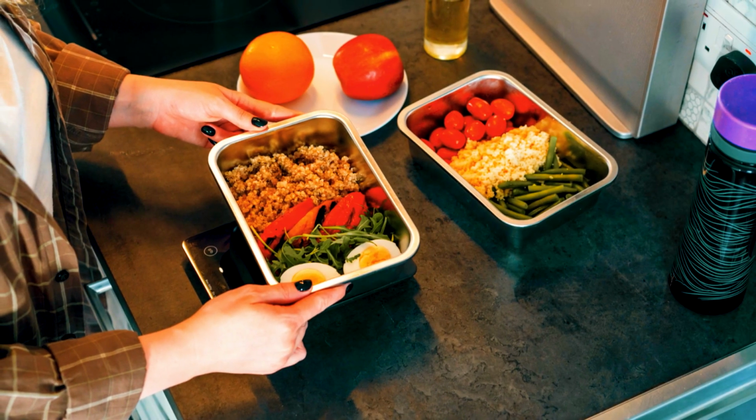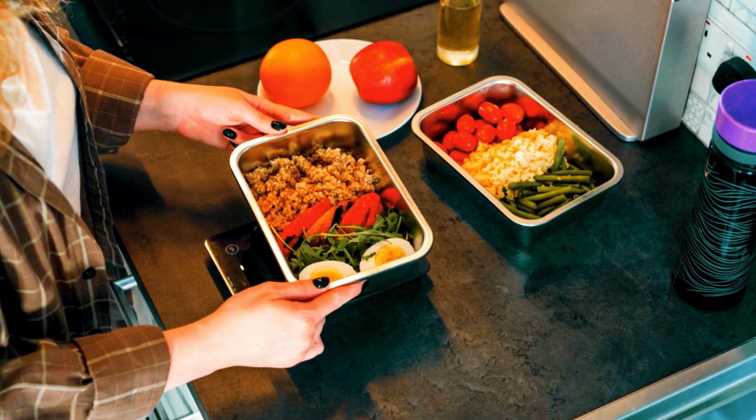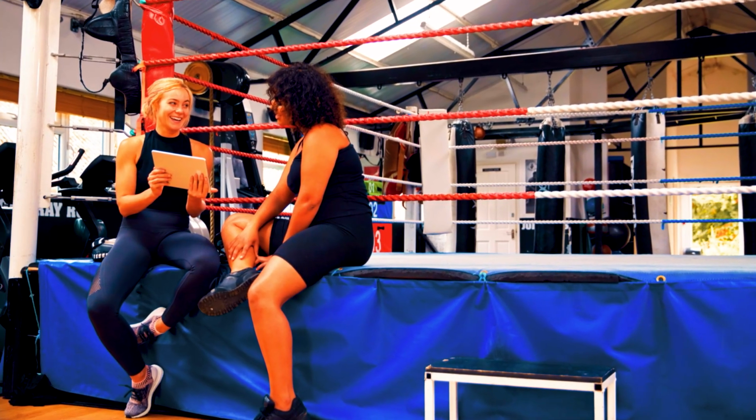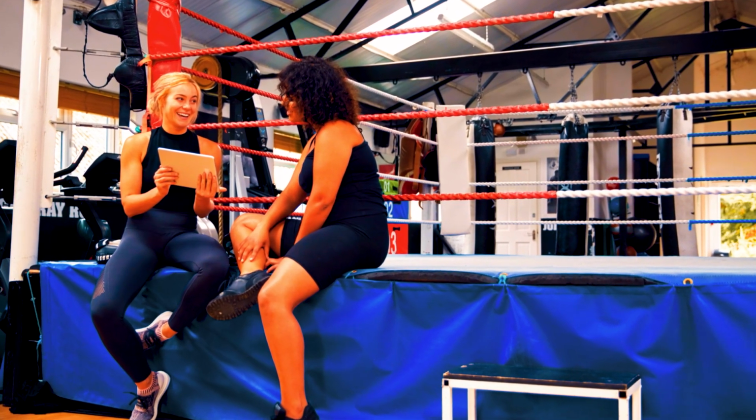While we cannot control factors like age and genetics, we can control our training and nutrition. By optimizing these factors, we can create an environment that is conducive to muscle growth.